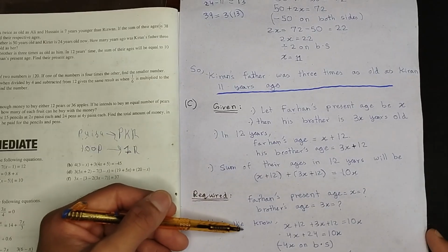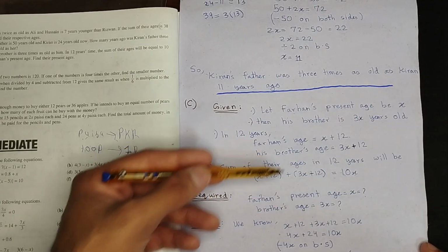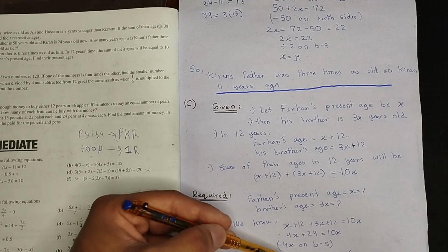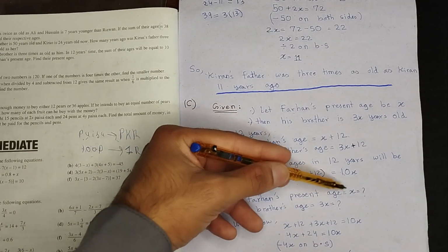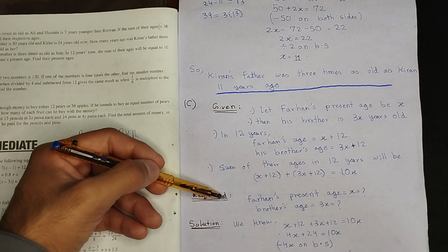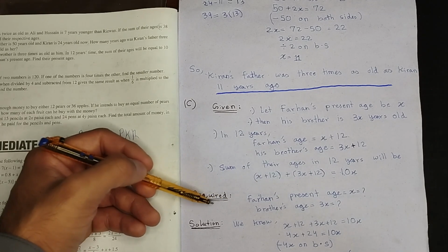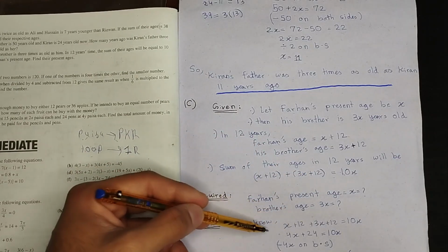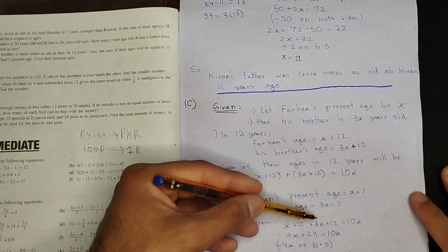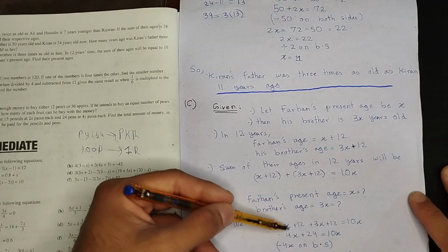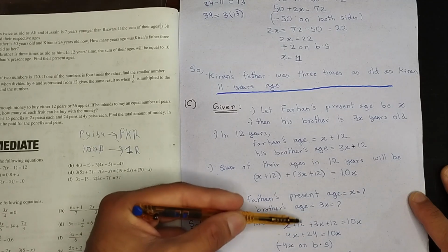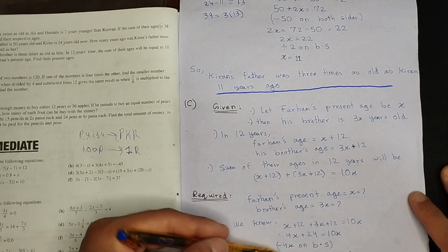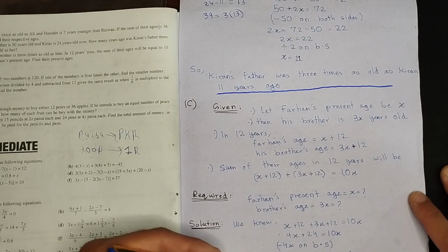Again, our answer is mostly always hidden in the equation, so you're going to take the equation first and solve it further to find the value of x. Once we know the value of x, we have found the first part of our required, which is Farhan's present age. How are we going to find the value of x? First, add the x's together. We have x and we have 3x, which added together will get 4x, and 12 plus 12 will make 24. 4x plus 24 is equal to 10x. Then further simplifying it, you will get the value of x.